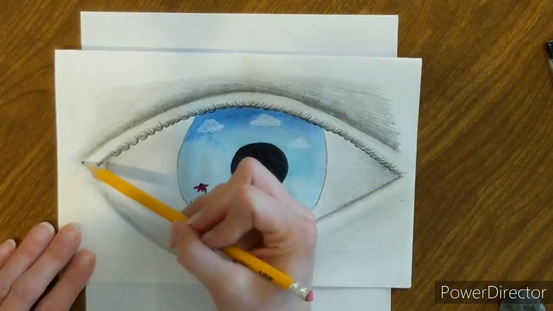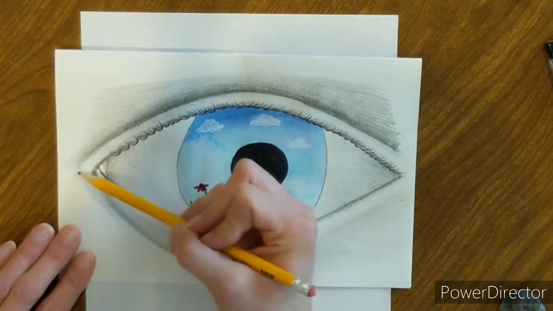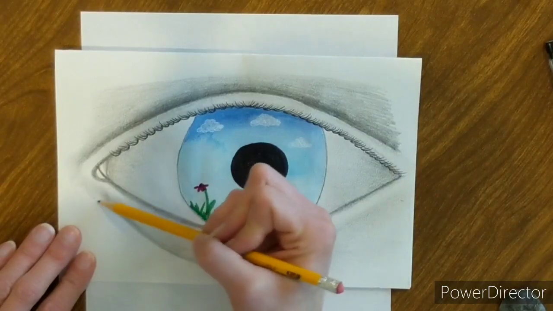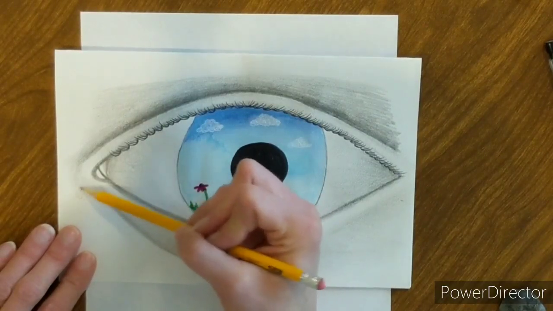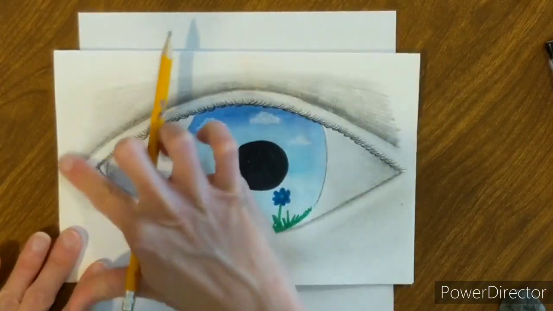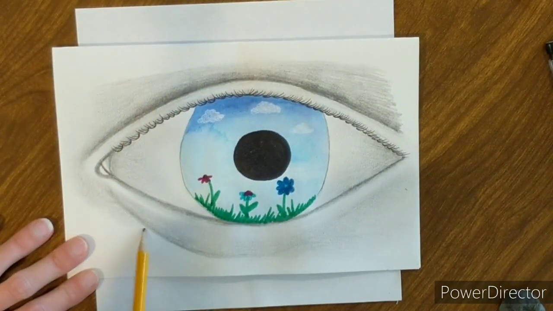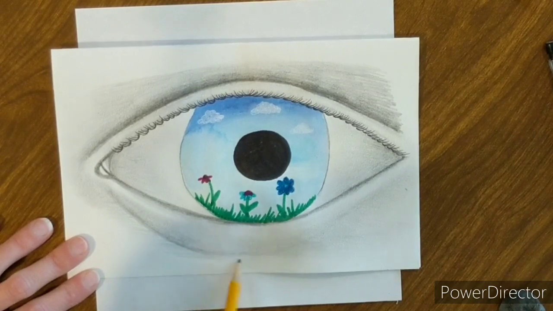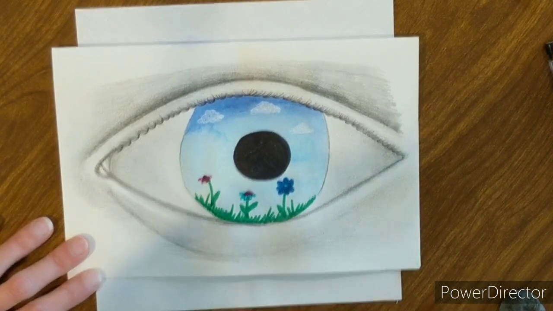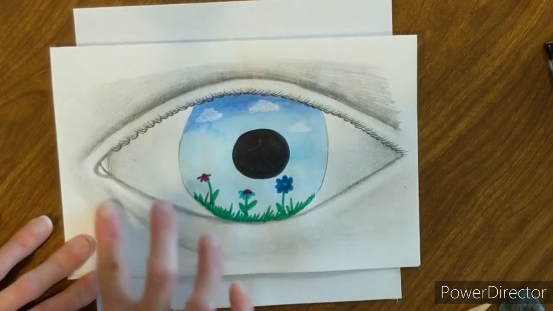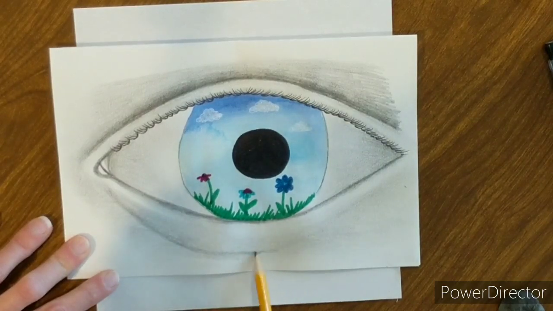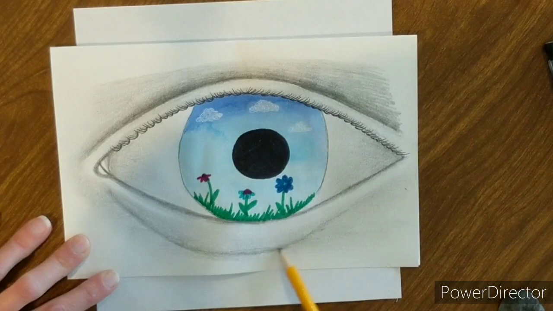To summarize, we started on the upper eyelid. We applied pressure and then lessened our pressure as we moved away from the eye. We also applied a darker value towards the eyelashes. We created a value transition on the inside of the eye, and then we also applied value on the lower lid. I'm really excited to see your final products.